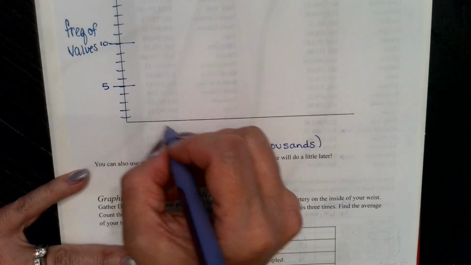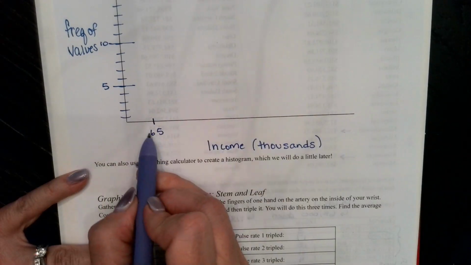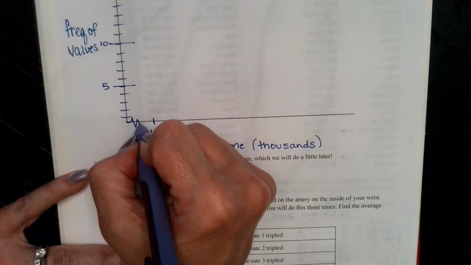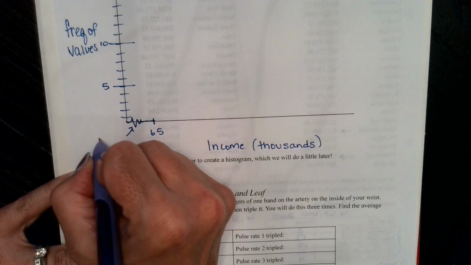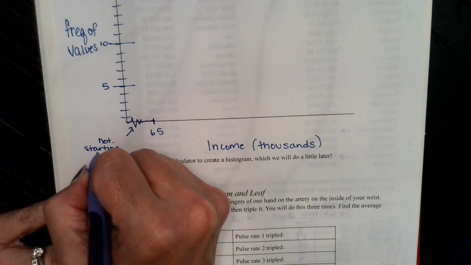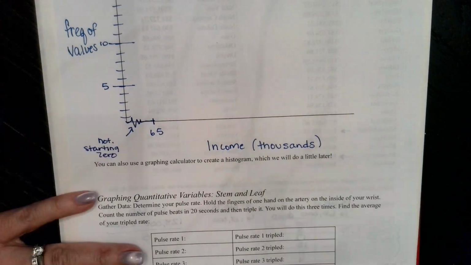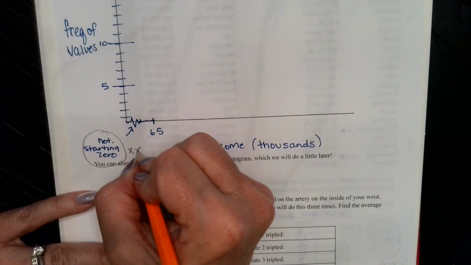And what I'm going to do is start here at 65. Because I'm not starting at 0, I'm going to make this little break right here, and this tells me that this is not starting at 0. Now, this is important. This can only happen on an x-axis.